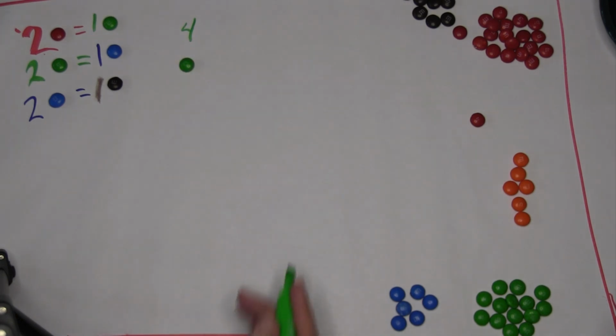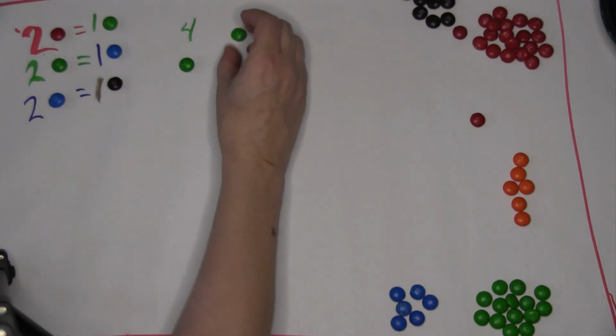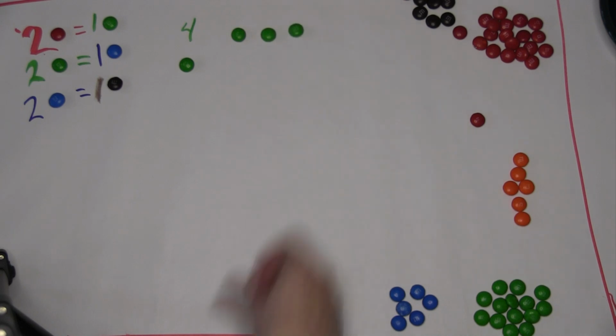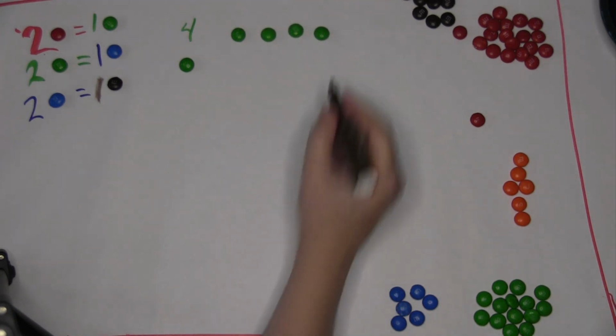When we break meters up, when we break rhythmic values into even pieces, like 2 blues in 1 brown, we call that a simple meter. Those beats that we're going to keep track of, like 4 green beats, will be able to be broken into even-numbered little pieces, bits of 2.